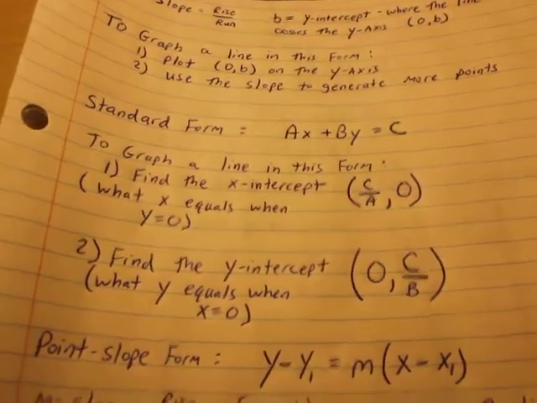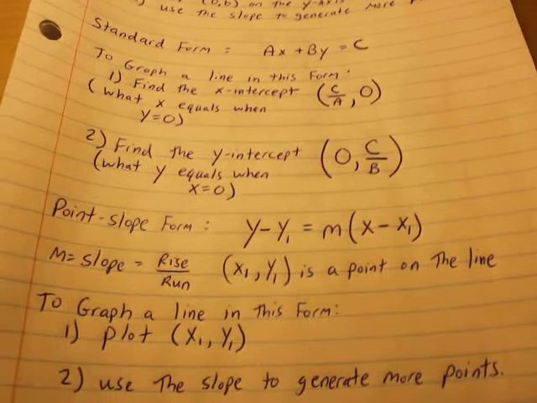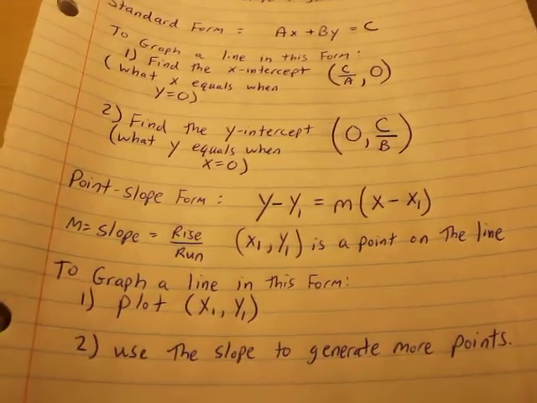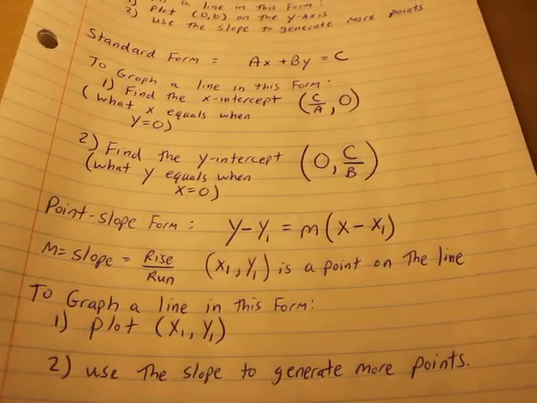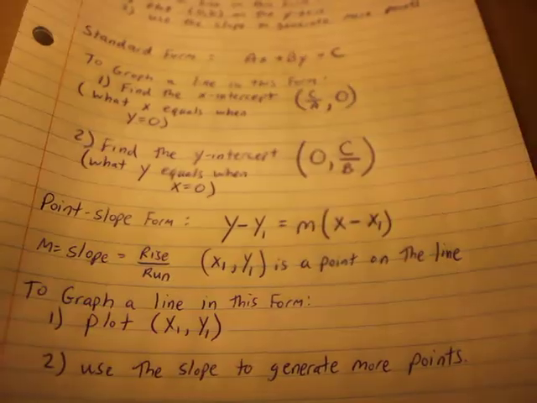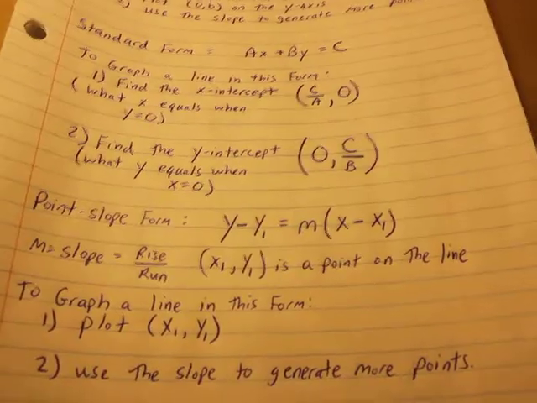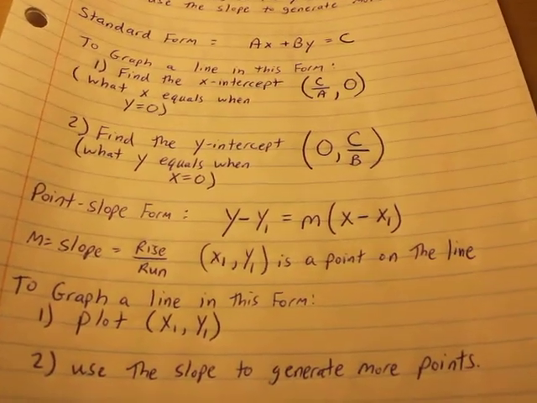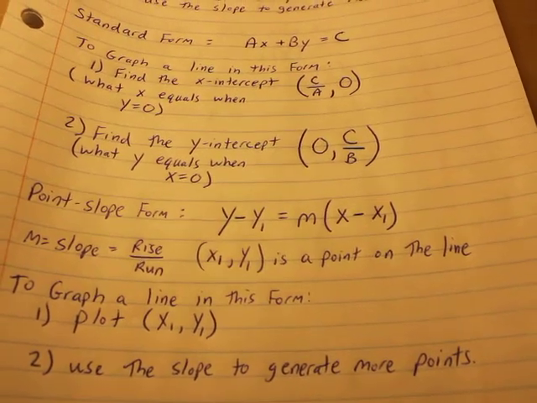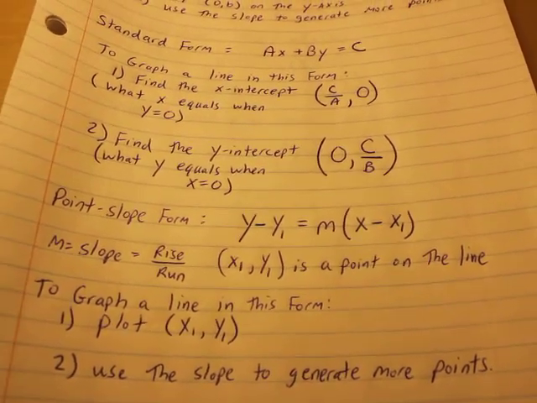And then the last form we just learned yesterday, which is point-slope form. And point-slope form is useful when you know a point on the line, and that point on the line is not the y-intercept. So it's any other point on the line. That's (x1, y1). And then m is still the slope.